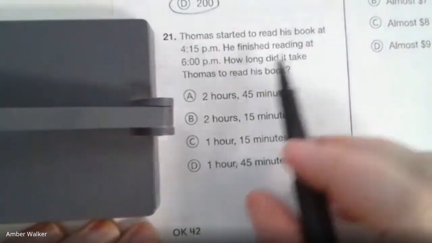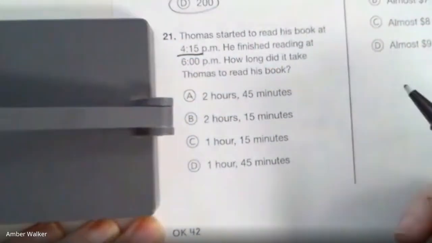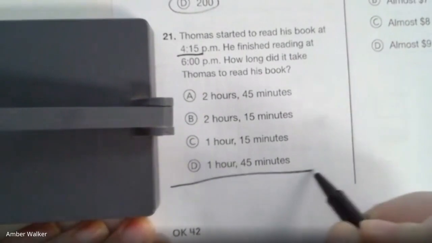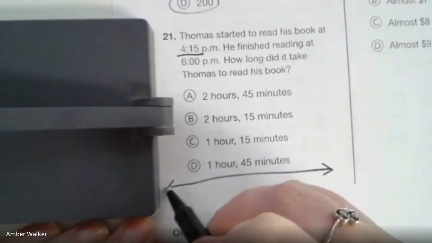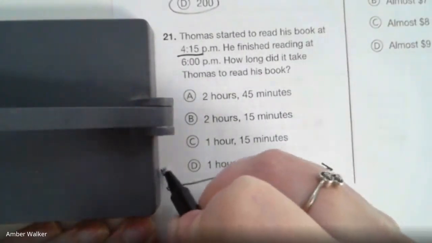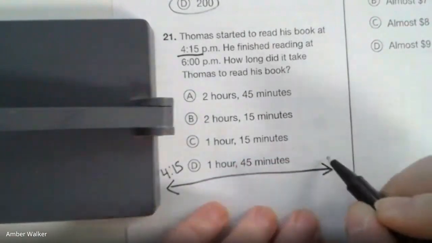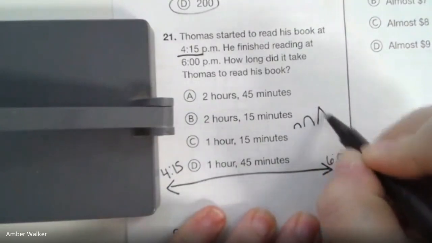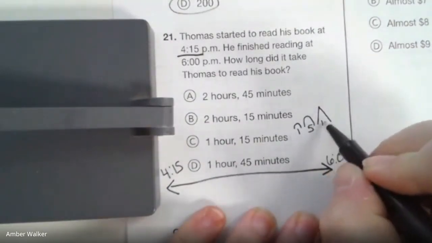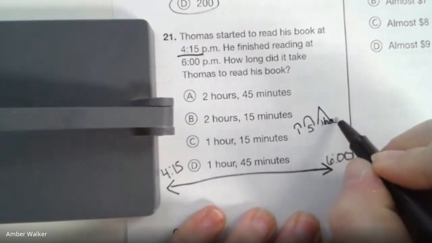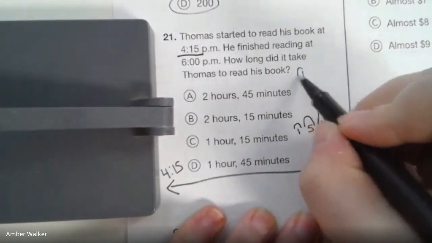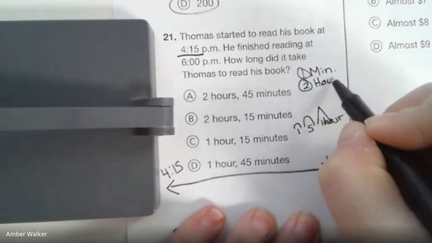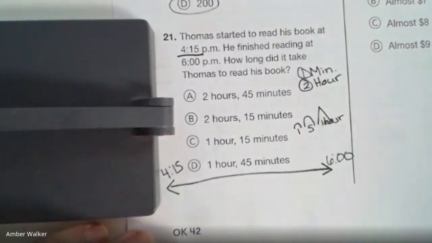Thomas started to read his book at 4:15. He finished reading at 6 o'clock. How long did it take him to read his book? Here's my number line. He started at 4:15. He ended at 6 o'clock. Remember your rocks, mountains, and hills? 1, 5, and 10. 1 hour. We are going to make our minutes match. And then we are going to make our hours match. That's our steps when we do elapsed time.